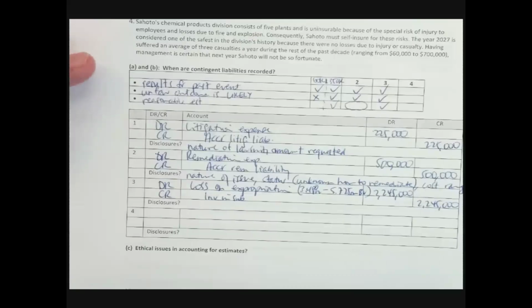Usually, they suffer an average of 3 casualties a year. And it costs them somewhere between 60 and 700. And management is certain that next year, they're really not likely to get to no liabilities.